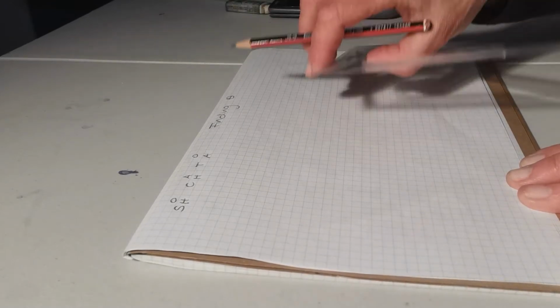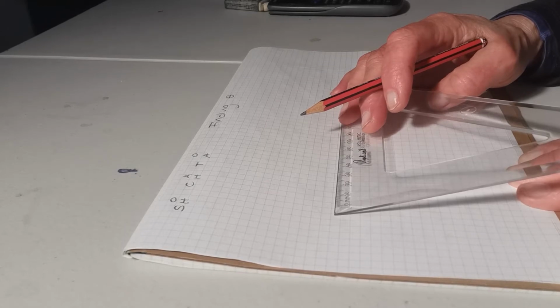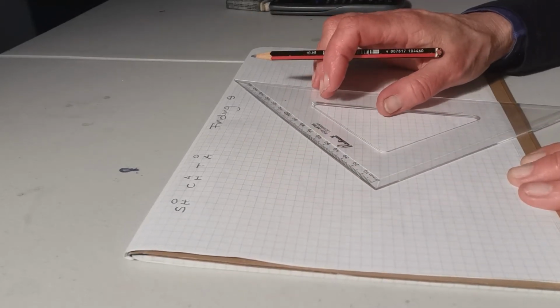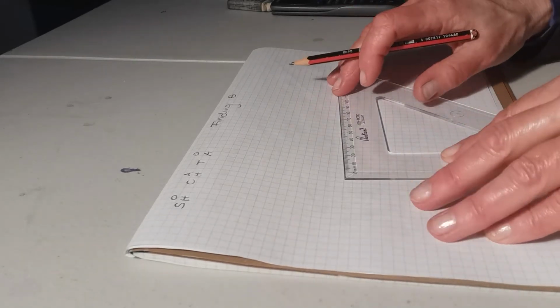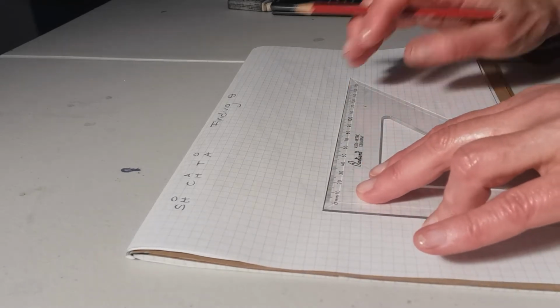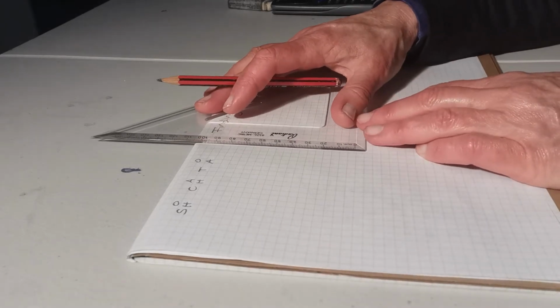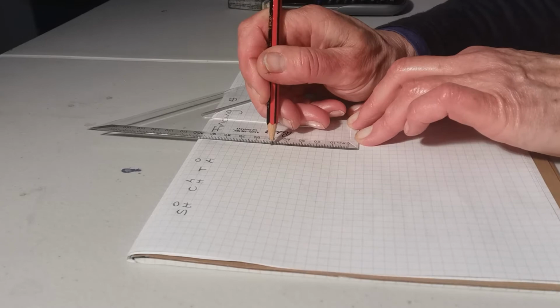Now, if I asked you to draw a triangle with a right angle, the hypotenuse length is 10 centimetres and one other side length, let's make it the opposite side length, opposite the angle in question. We're going to make it 5. So here we go. Here is the opposite side length of 5 centimetres.